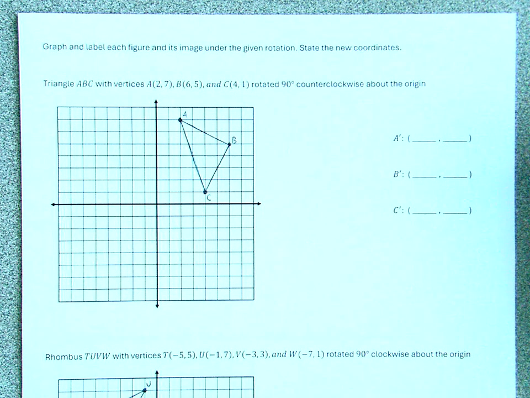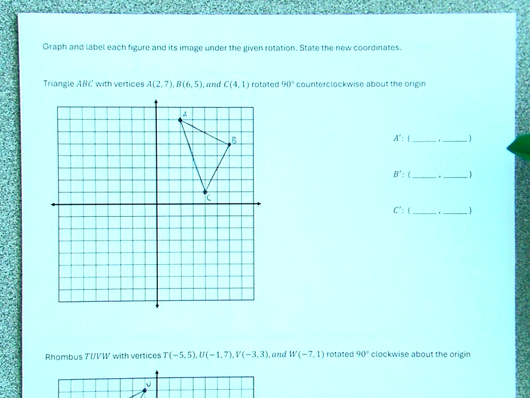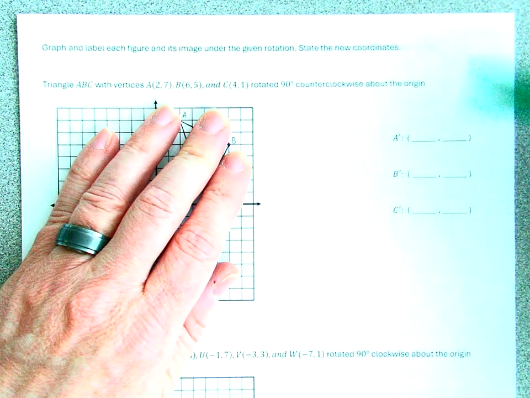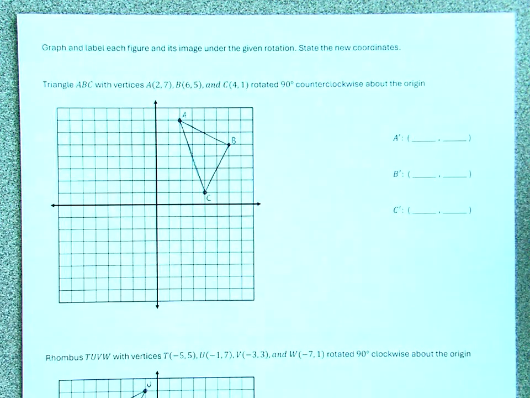And we're going to do each of these problems two different ways. We're going to do this a more visual way. We'll actually turn the graph and see the rotation taking place. And we'll ignore the picture and come over here and do this a more computational way, where we can take the ordered pairs and understand where they'll end up, no matter what the picture is going to look like. Okay.